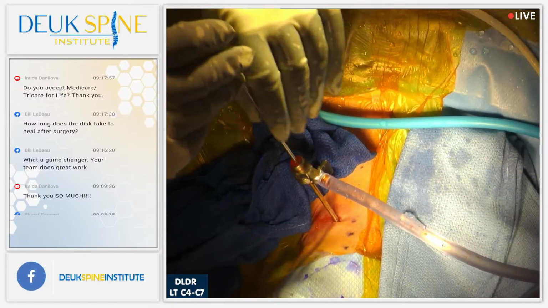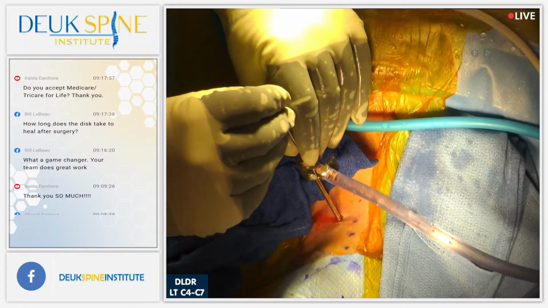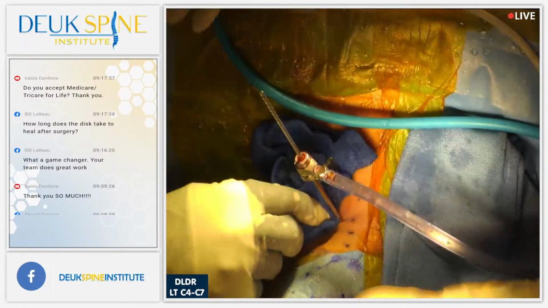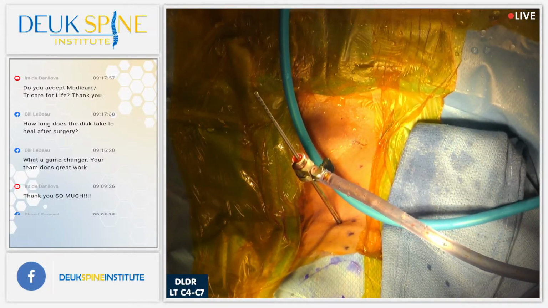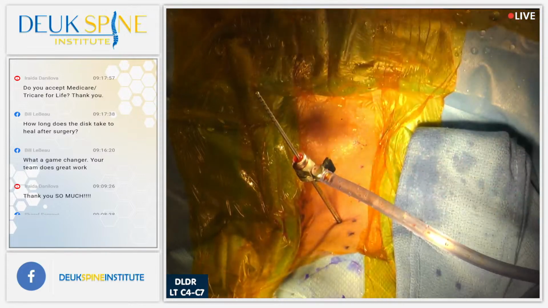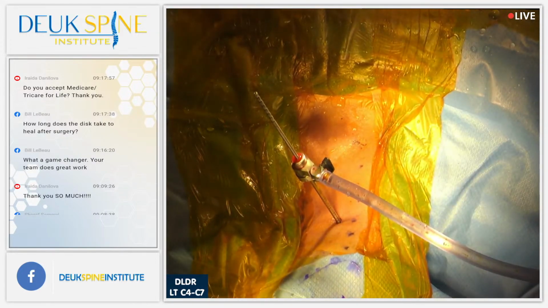But the disc has to heal. And the annulus fibrosus is the part that has to heal in the back of the disc, the annulus, okay? So it takes time for the annulus to heal. It takes a lot of time, unfortunately, because the annulus doesn't get a lot of blood supply.